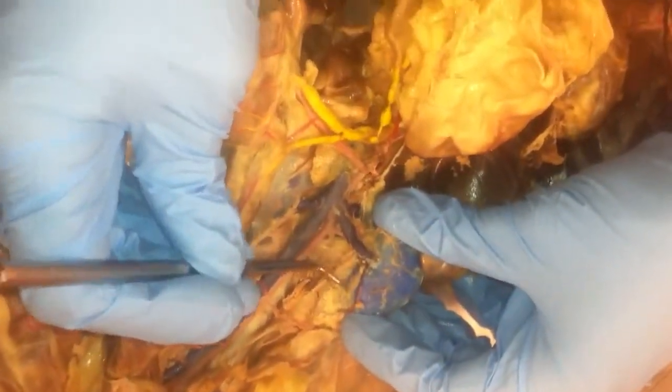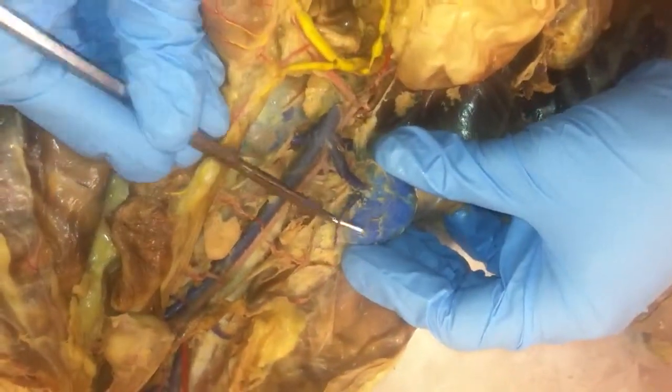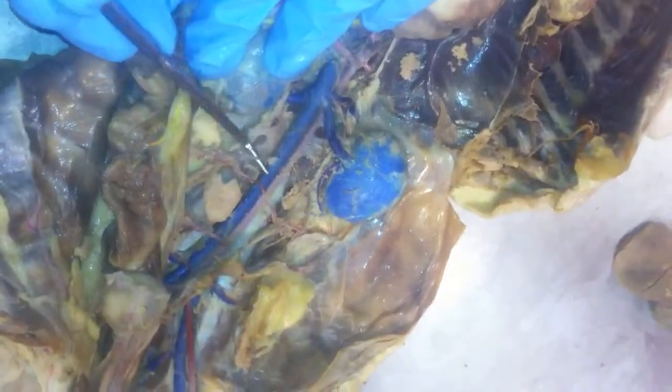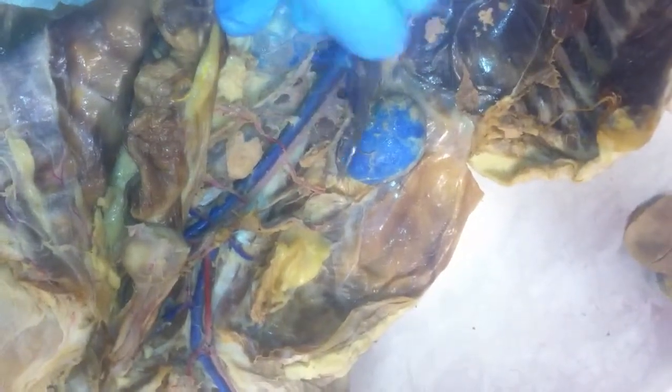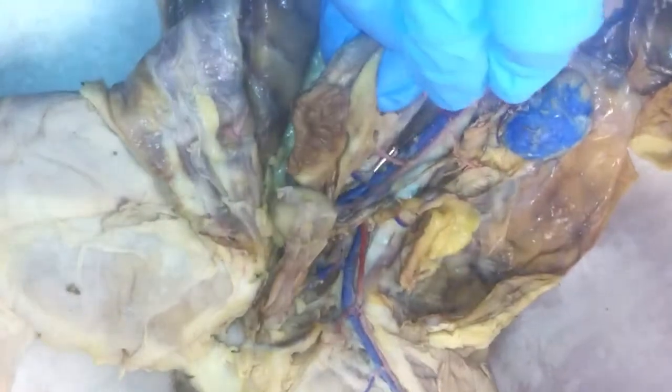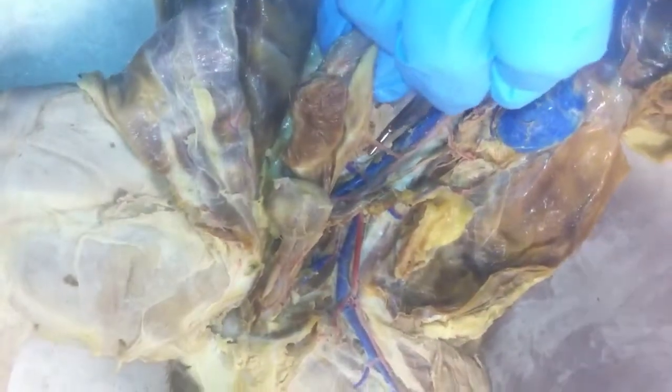Coming off of the left renal vein only would be the left genital vein. The right genital vein comes directly off the vena cava. Both of the genital arteries come directly off the aorta. This right here, going to the large intestine from the aorta, is the inferior mesenteric artery.